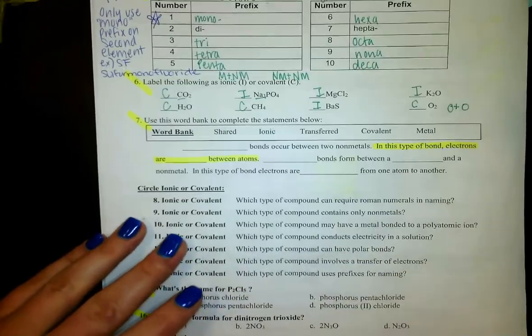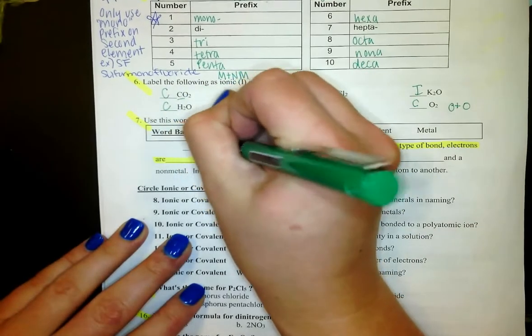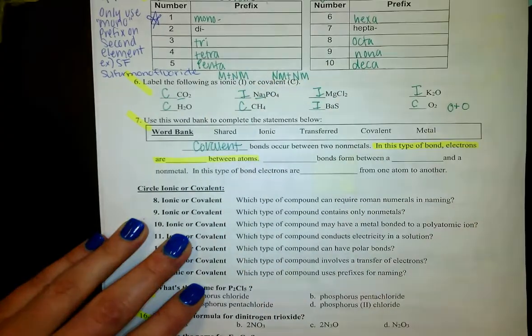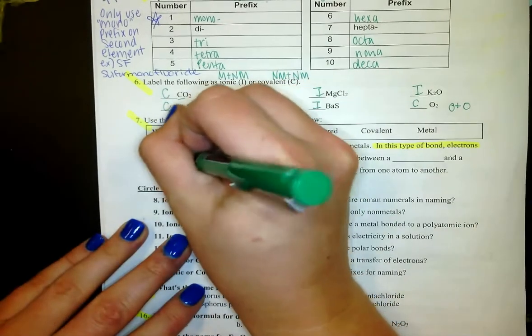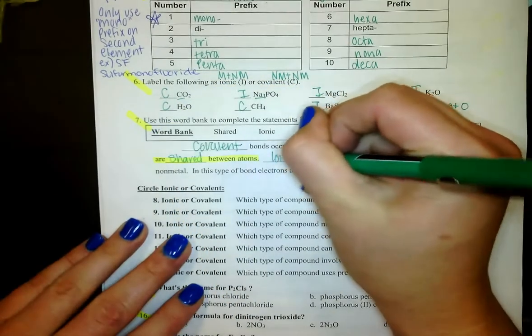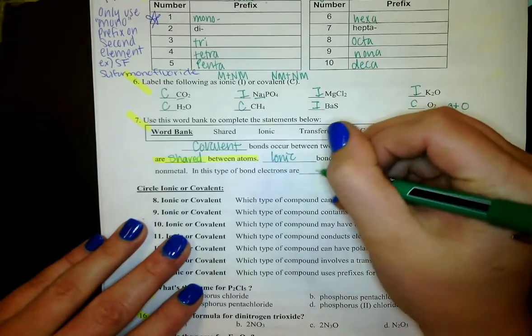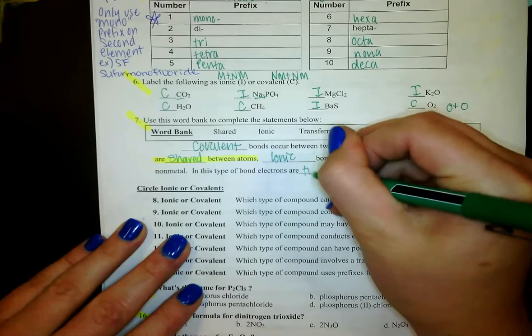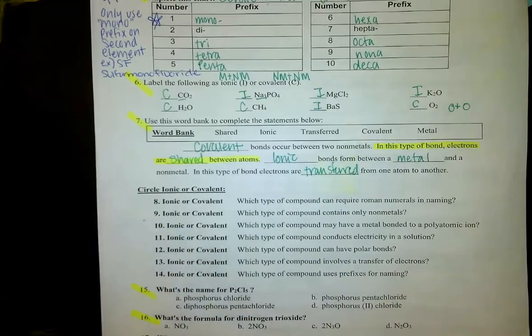Number 7, covalent bonds occur between 2 nonmetals. In this type of bond, electrons are shared between atoms. Ionic bonds form between a metal and a nonmetal. In this type of bond, electrons are transferred from one atom to another.